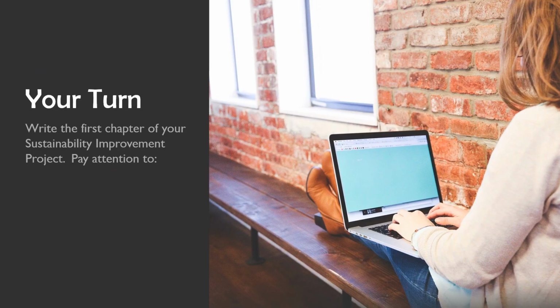Now it's your turn. Write the first chapter of your sustainability improvement project. Pay special attention to structure. For structure, set up your Word document with an outline of your first chapter, using the headings you expect to use. Select the appropriate font, line spacing, and paragraph style to make your writing easy. And then write your overview paragraph.